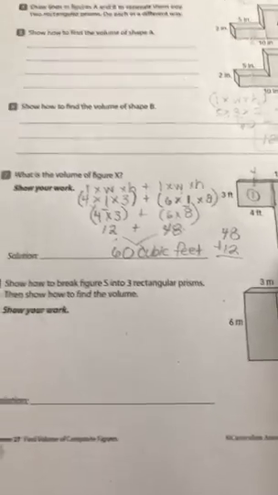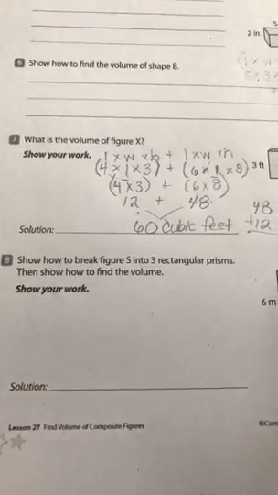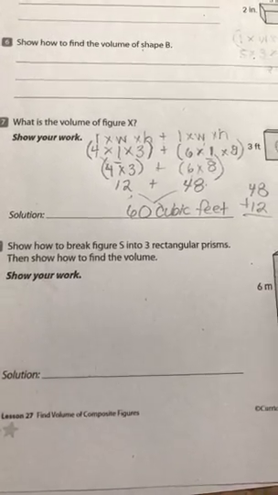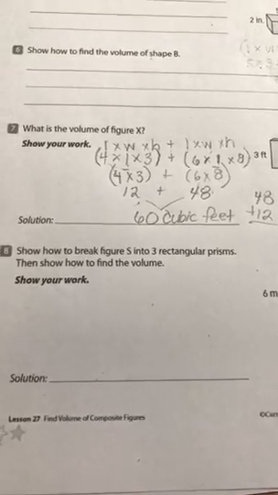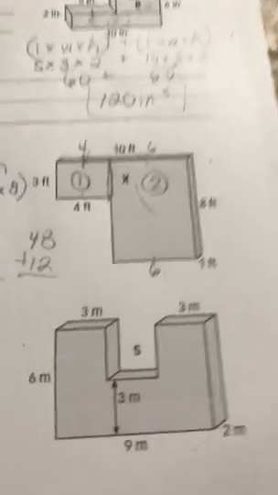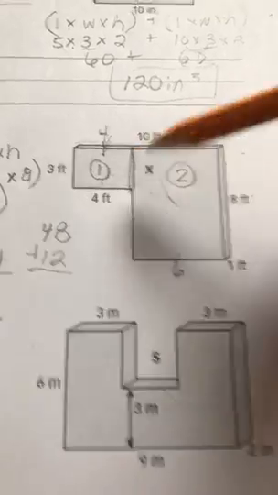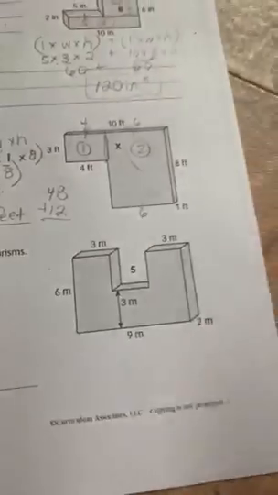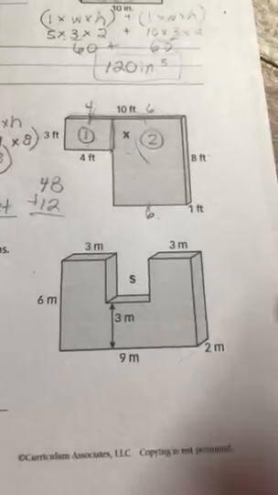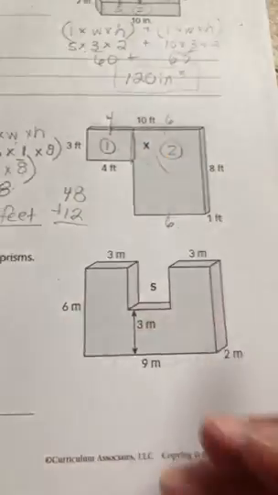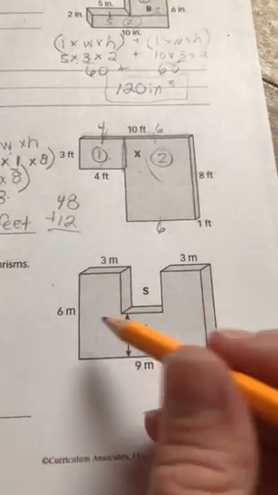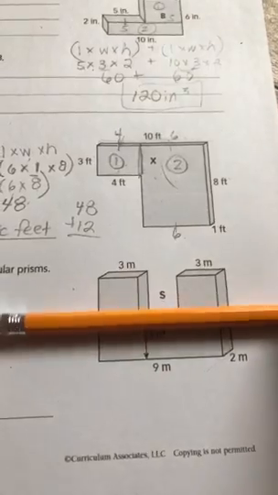Okay, the next one says, show how to break figure S into 3 rectangular prisms. So just as we did up here, we found the volume for 2 rectangular prisms. You're going to do the same thing here, and you're going to find the volume for 3. Now, as we talked here that there were 2 ways to partition it, there are also 2 ways to partition this. I could draw a line straight across.